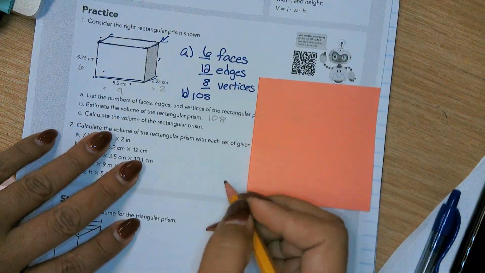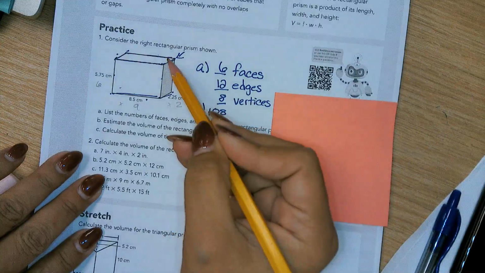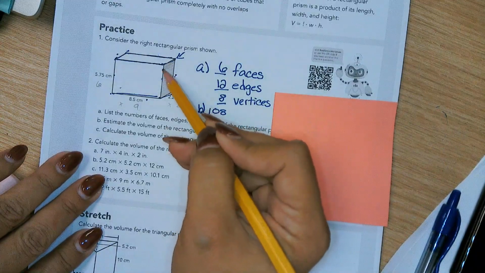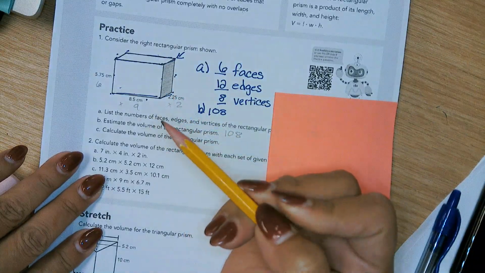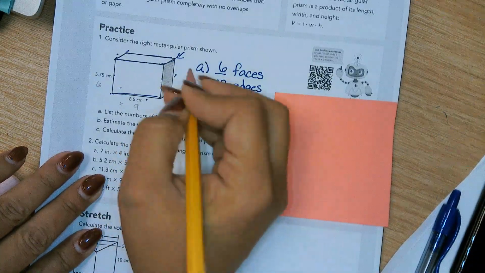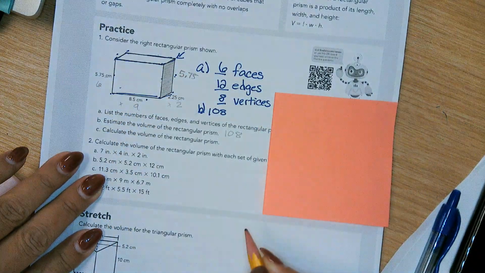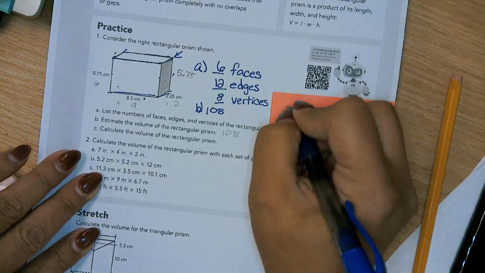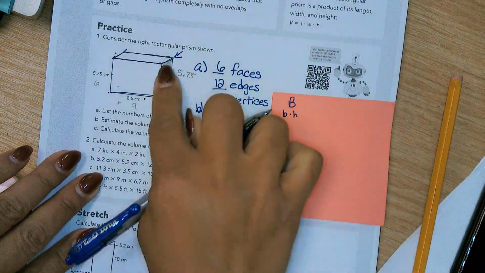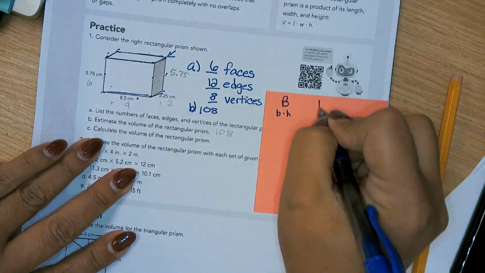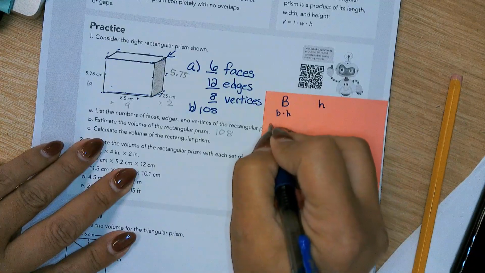The first thing that we have to do is find the area of the base. So I'm going to shade in the base. This is a rectangular prism. So I have 2.25, and this height is going to slide over 5.75. So let me find the area of the base, which is base times height of the actual base. And then I'm going to have to multiply times the height of the figure, okay?